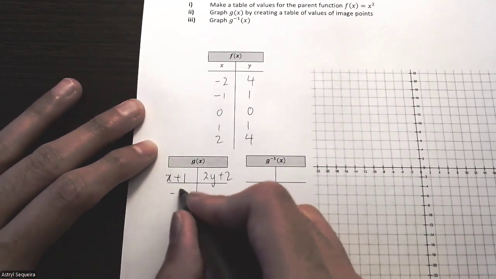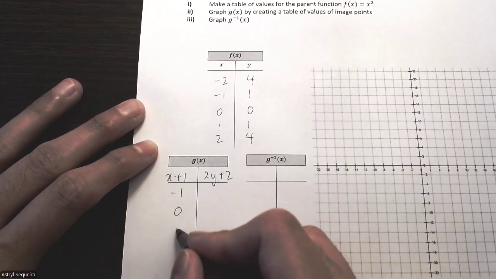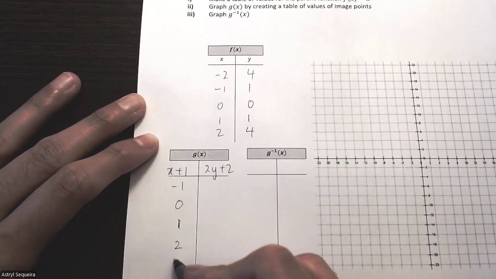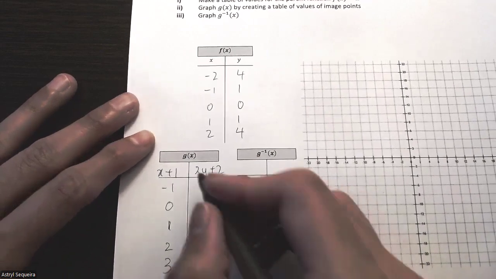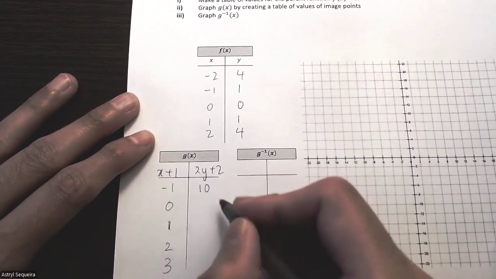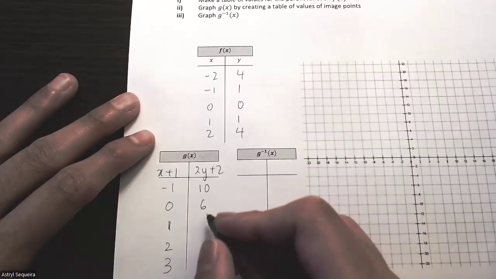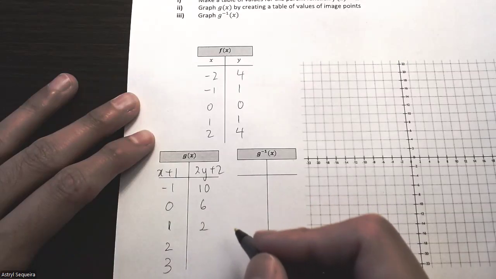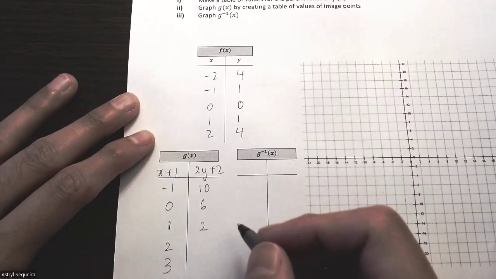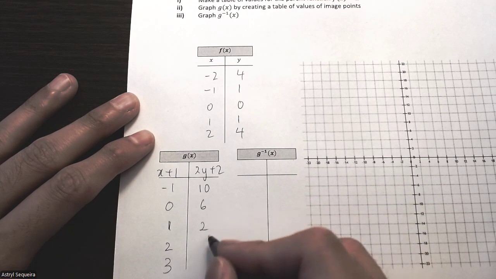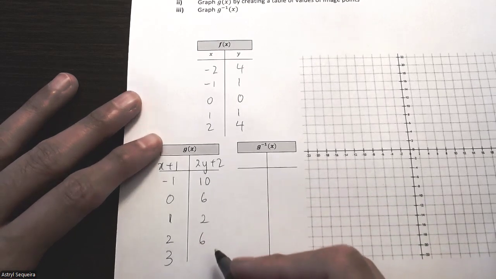So let me map all of these points here. So this is -1, 0, 1, 2, 3. And over here it's 10, 6, 2, 6.